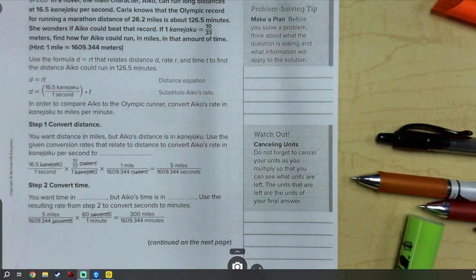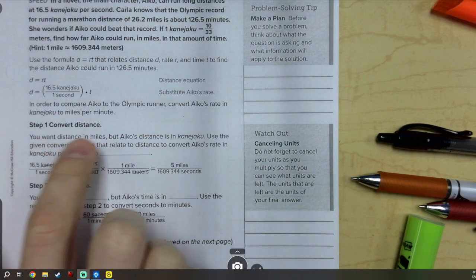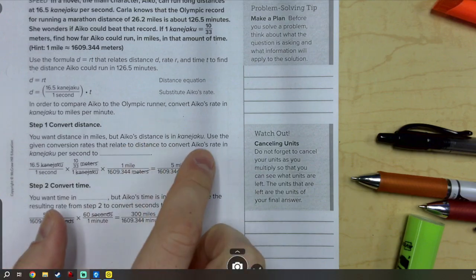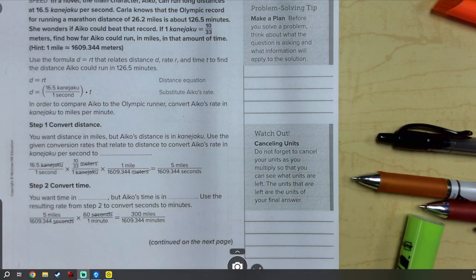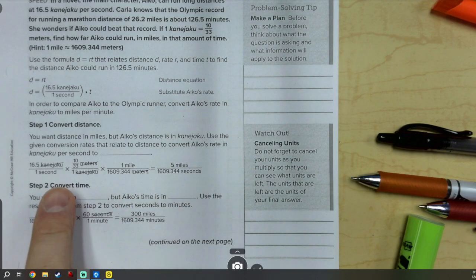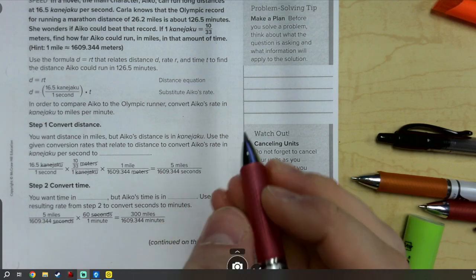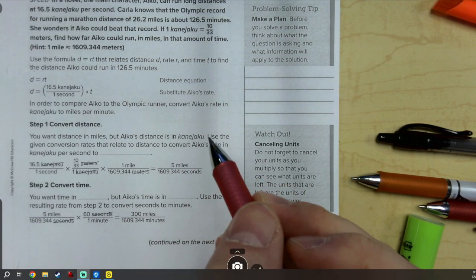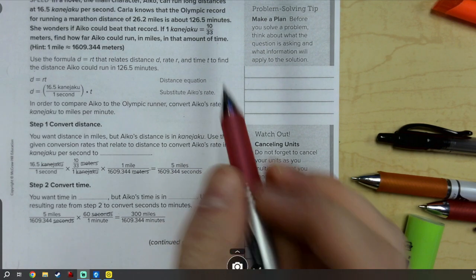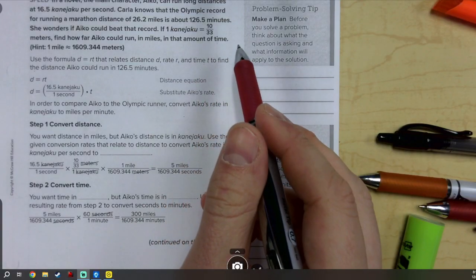Setting up that formula, we have 6.25 kanjaku over 1 second. In order to compare Aiko to the Olympic runner, convert Aiko's rate of kanjaku to miles per minute. Convert the distance, rate in kanjaku per second, and this needs to be converted into minutes.